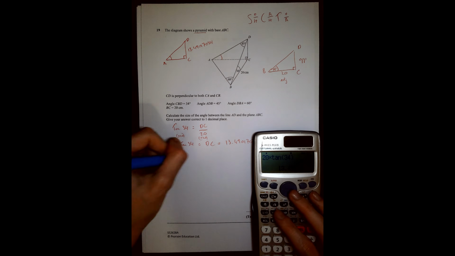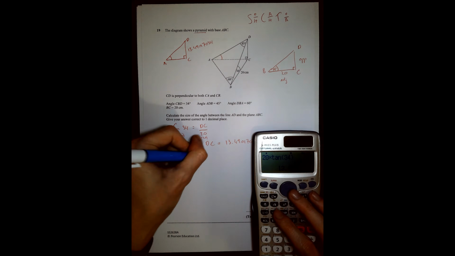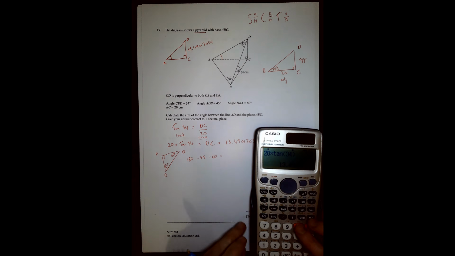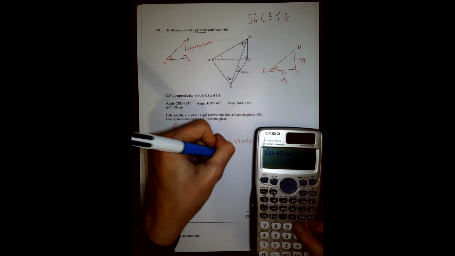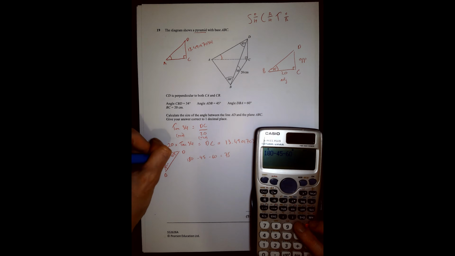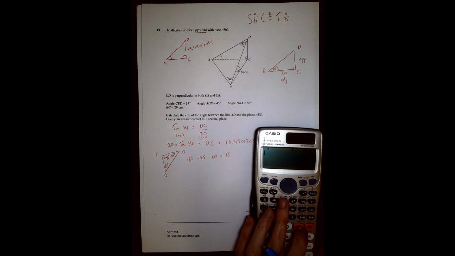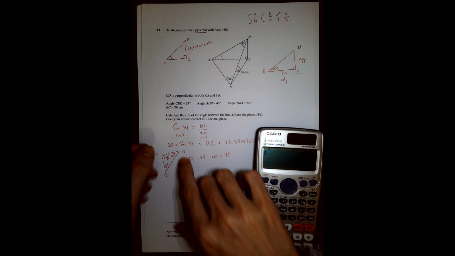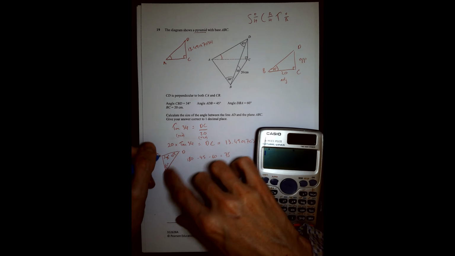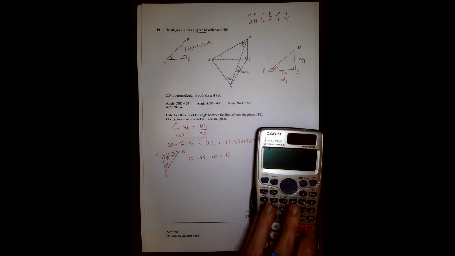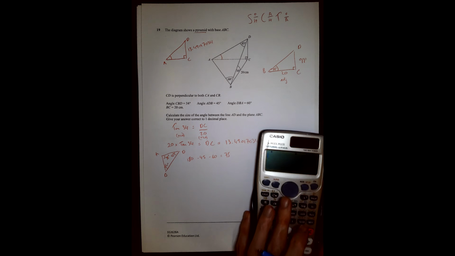180 take away 45 take away 60 will give me the other angle, which is 75. So that angle there is 75 degrees. Okay, right, now that hasn't helped me really yet, but I do need to get AD. If I can get one of these sides, I can use sine rule to get AD. So how can I get one of these sides?